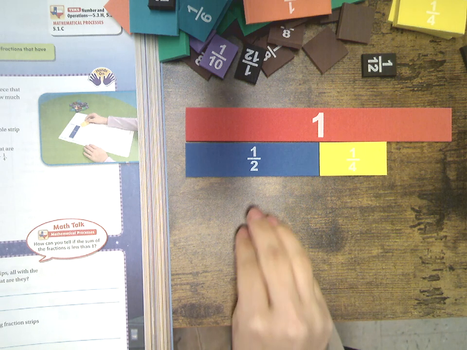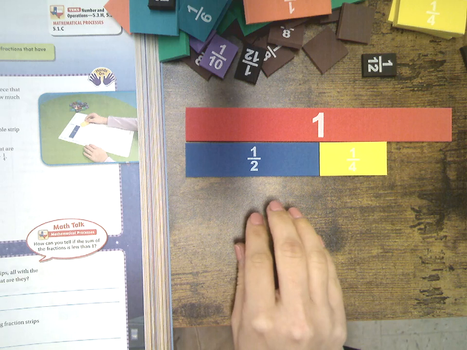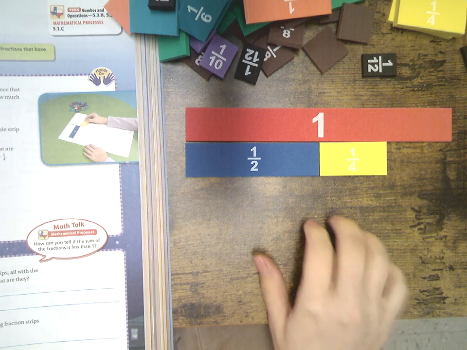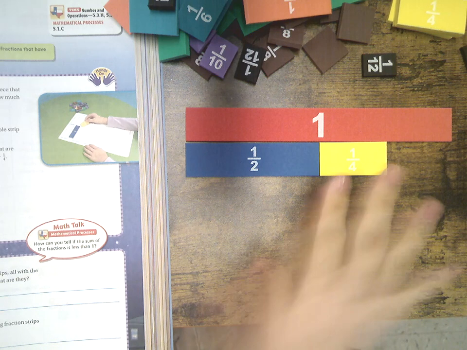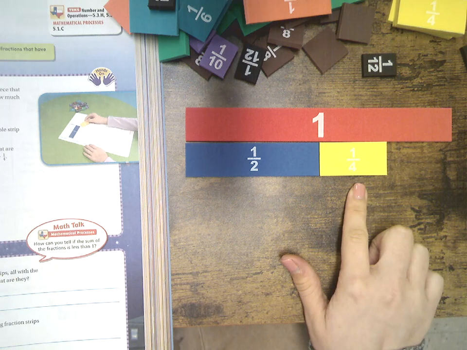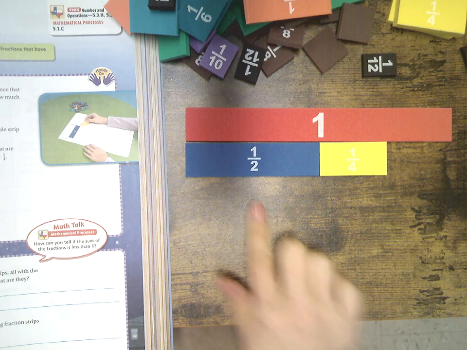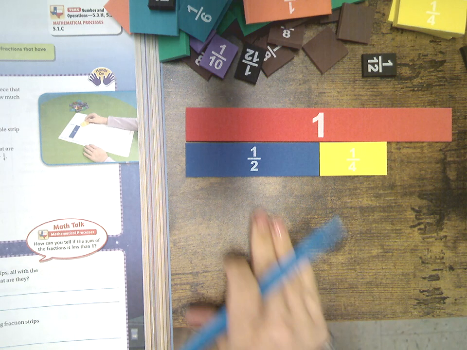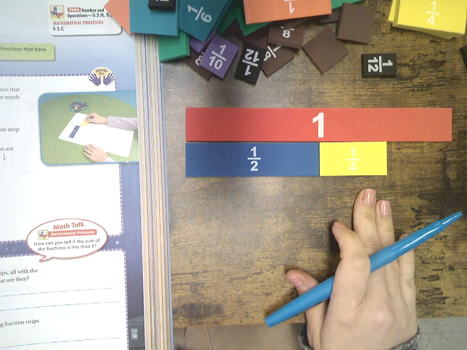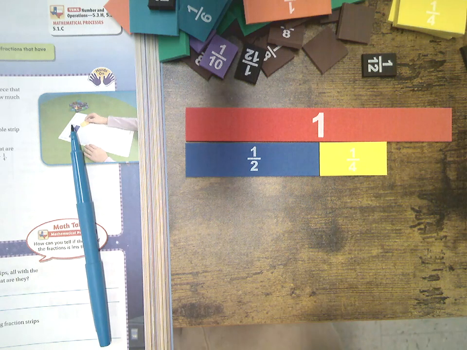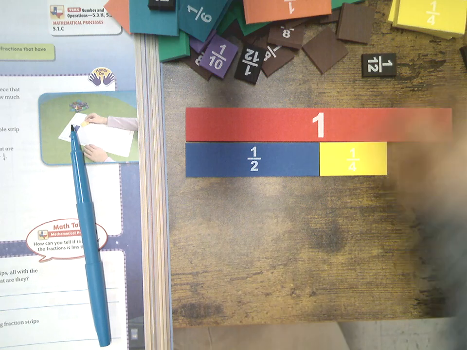Now I need to use these fraction strips to find a common denominator because I can't add 1/2 and 1/4 like this. I have to find a similar denominator in order to add my two fractions. In this case, I know that 2 and 4 are related, right? If I multiply 2 times 2, I would get 4. I also know that 2/4 make up 1/2.